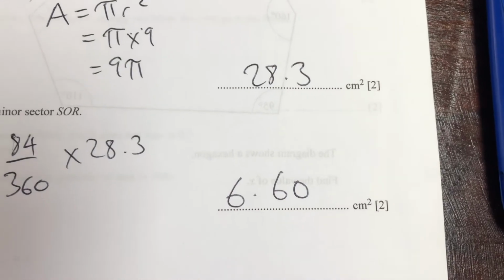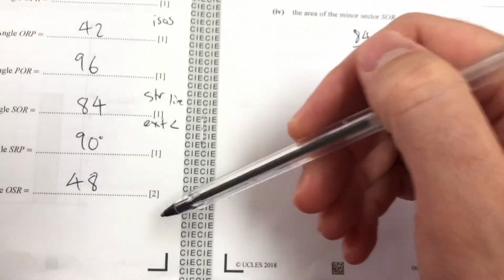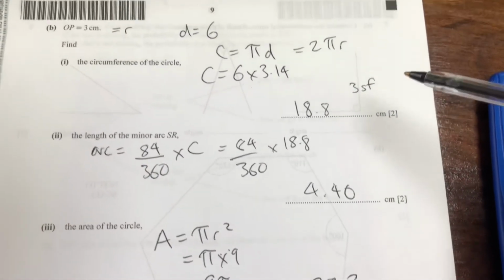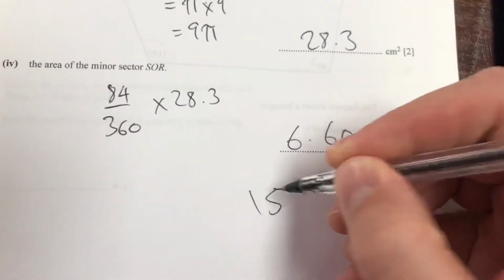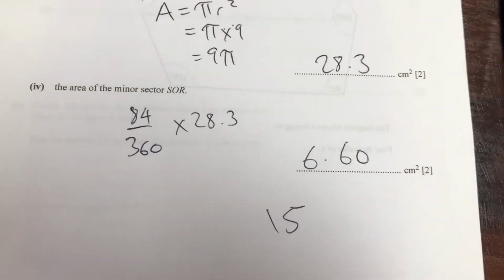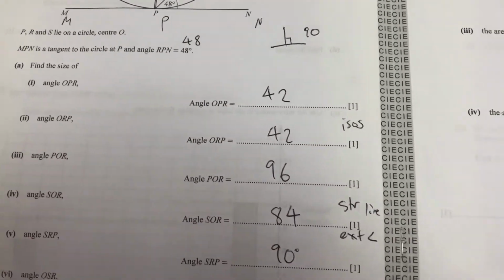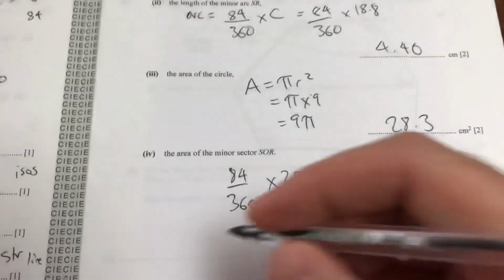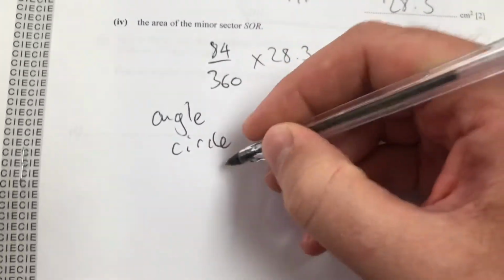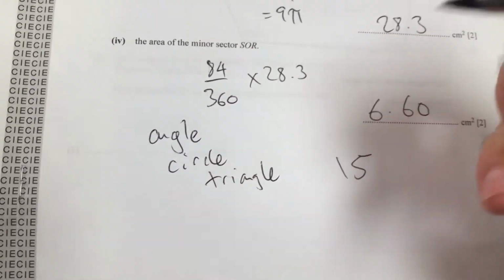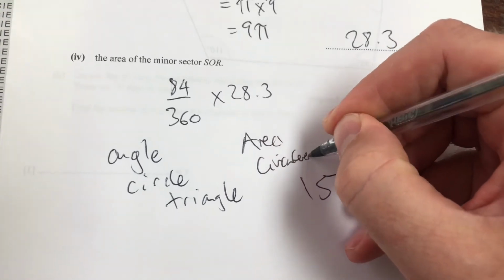So there we go, there was a lot in that question. 1, 2, 3, 4, 5, 6, 7, 8, 9, 10, 11, 12, 13, 14, 15 marks, which we've done in just under 6 minutes. We need to know our circle properties, triangle properties, circle theorems, area, circumference. So know your angle facts, know your circle facts, know your triangle facts, and then area and circumference of a circle.